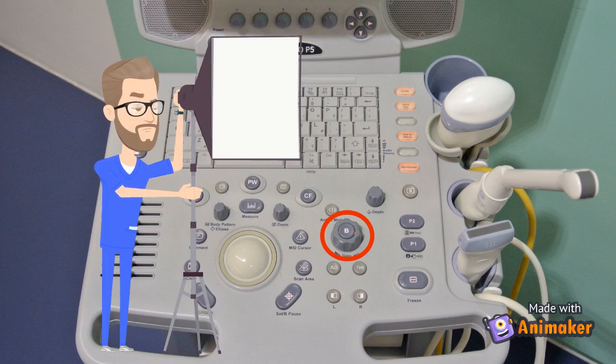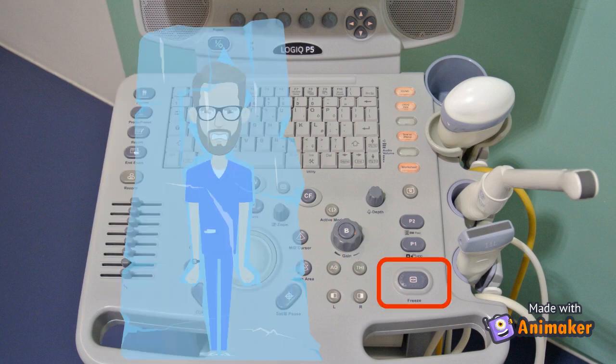The gain knob will adjust the overall amplification of the resulting ultrasound image. This can make structures appear brighter or darker with a simple twist. Finally, the freeze button will allow you to take a snapshot of what you are looking at. This will record the last few moments of imaging and bring them up on your screen. It will also allow you to scroll using the trackball we just discussed to choose the best image you can find to include in your reports.